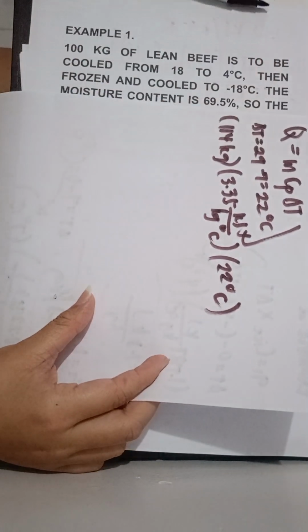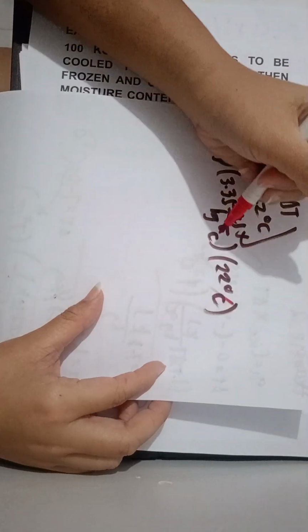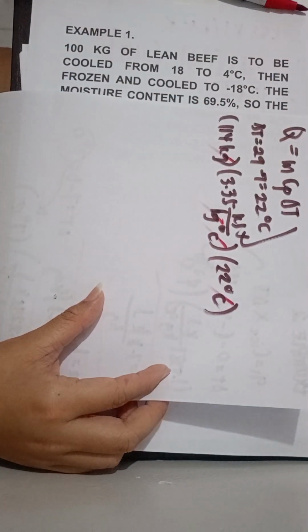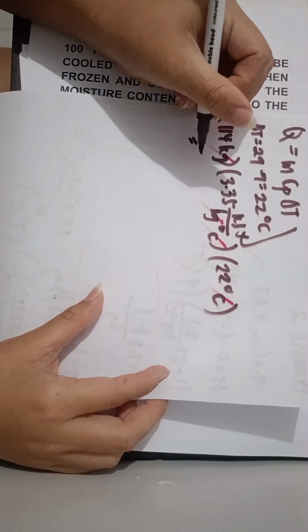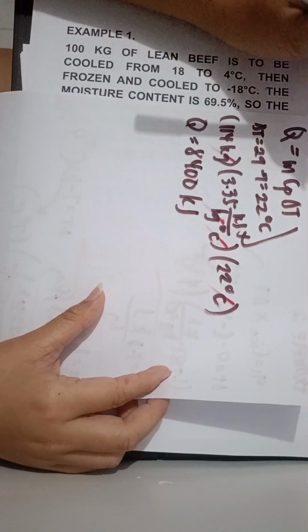So, here, mag-cancel na lang ulit tayo. Tanggalin na natin yung degree Celsius, and another is the kilogram. So, our answer for this is, our Q is 8,400 in kilojoule.